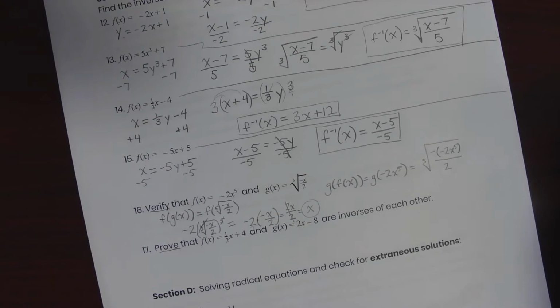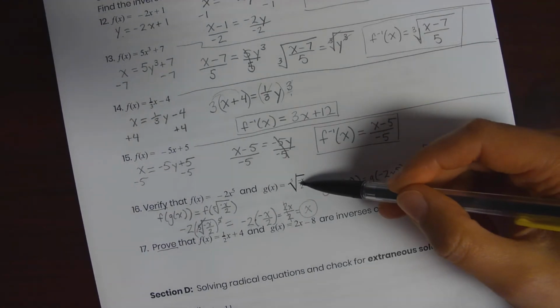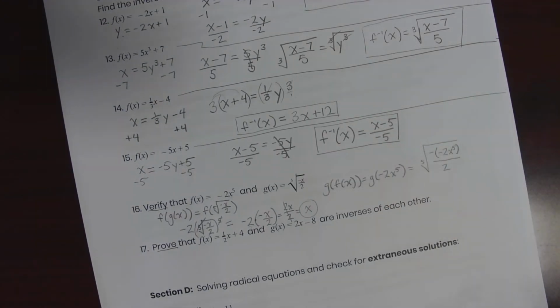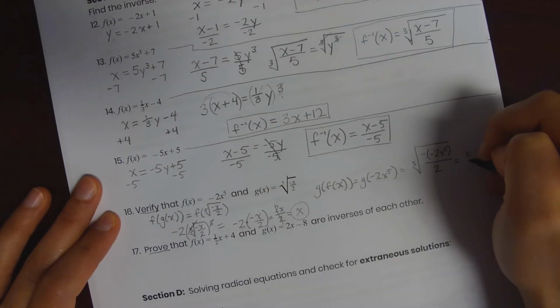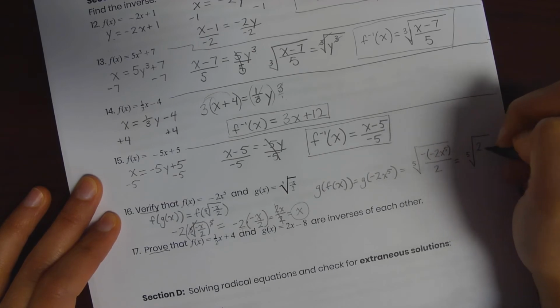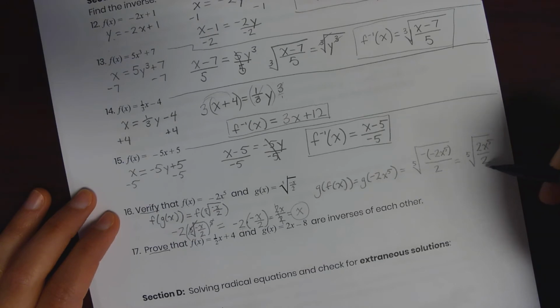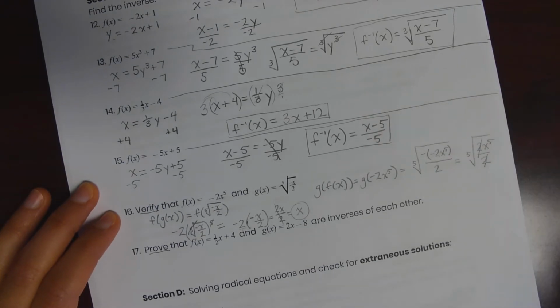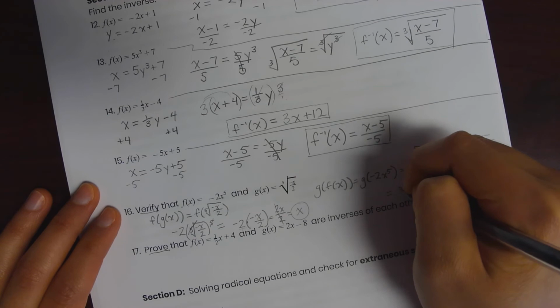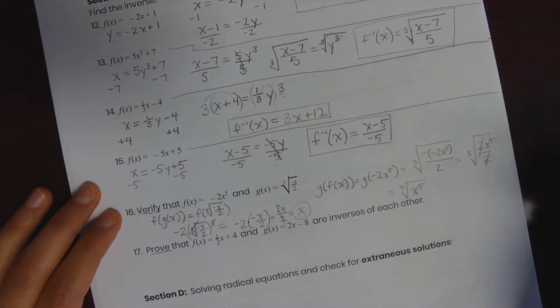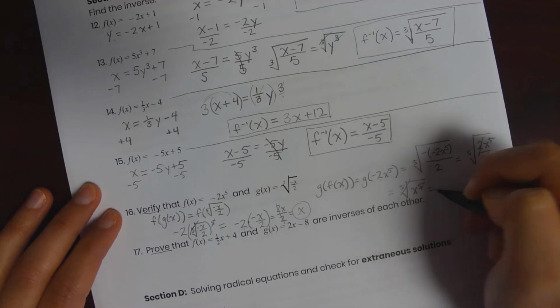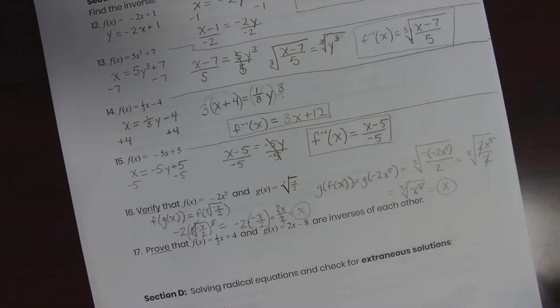Be careful with those signs, because this x is negative and our f of x is negative. So these negatives are going to cancel out. So I have the 5th root of 2x to the 5th over 2. 2 over 2 can cancel. So we have the 5th root of x to the 5th. And now this radical can cancel with the exponent. And that equals just x. So yes, they are inverses.